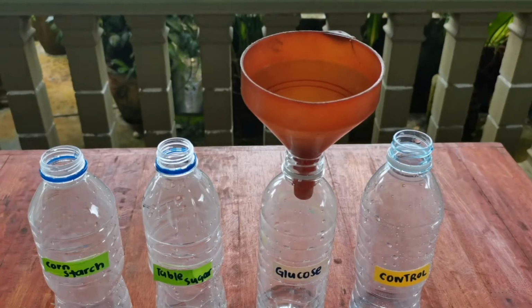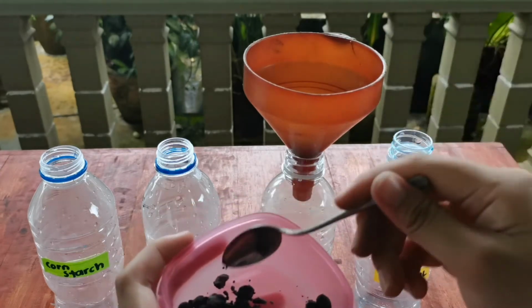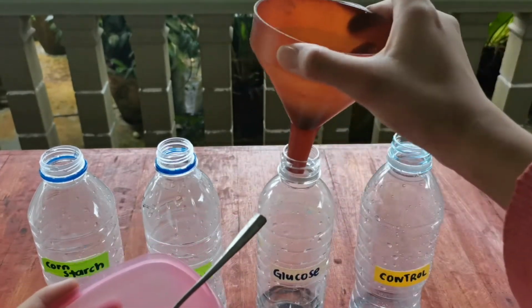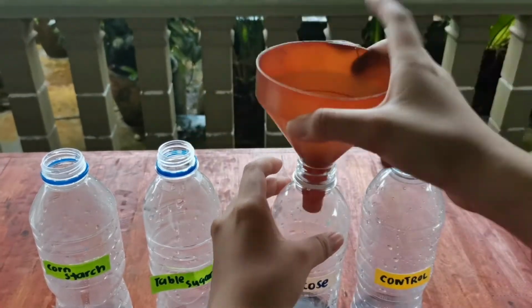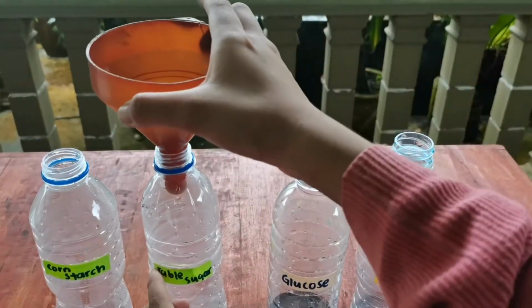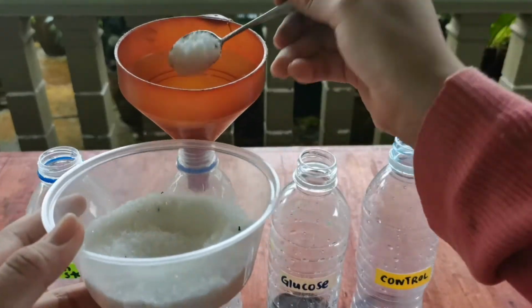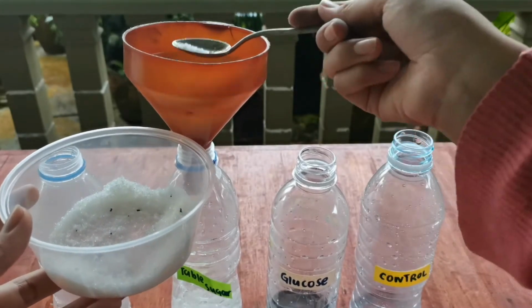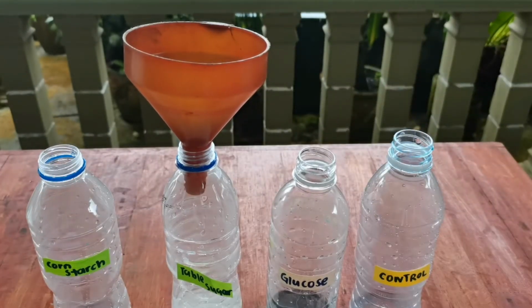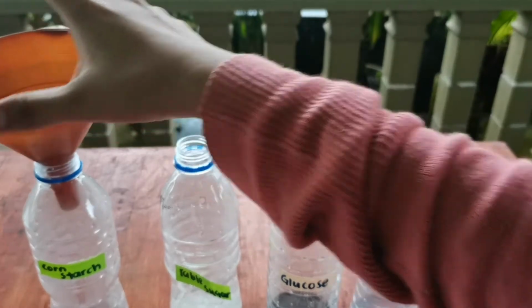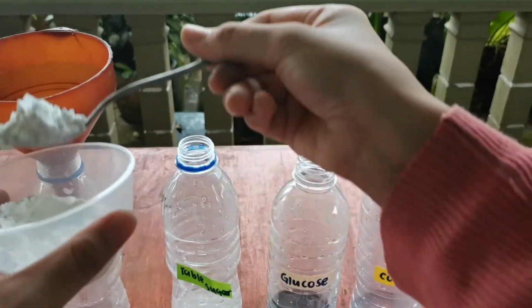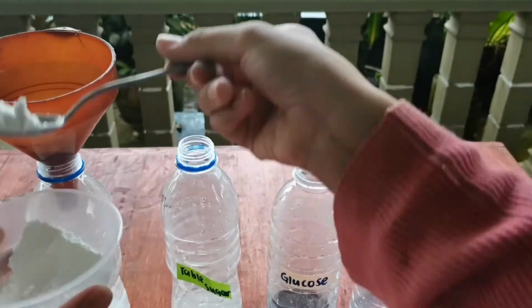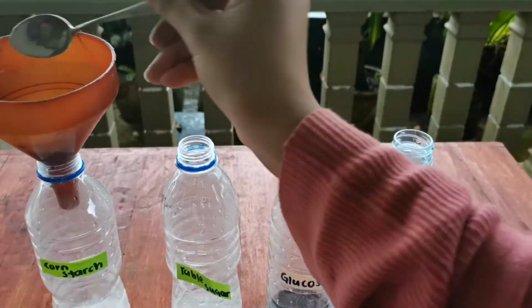By using the filter funnel, add 1 teaspoon of carbohydrate samples, which are table sugar, glucose, and cornstarch, into the labeled water-containing bottles respectively. For the control sample, no carbohydrate is added into this bottle. There will be the mixture of only water and yeast, and it acts as a control for this experiment.